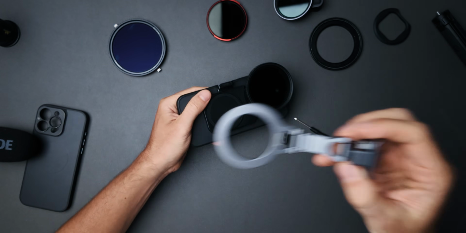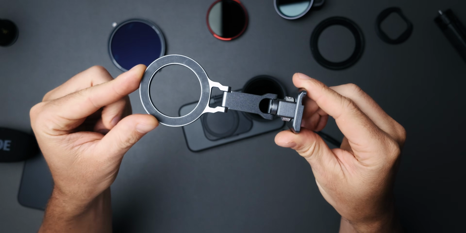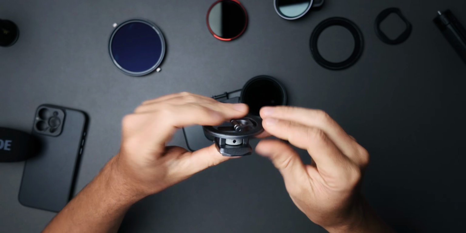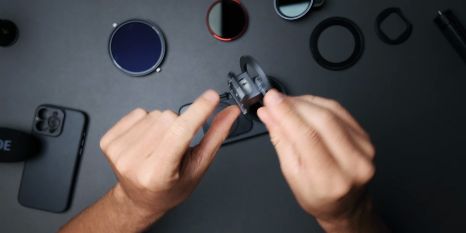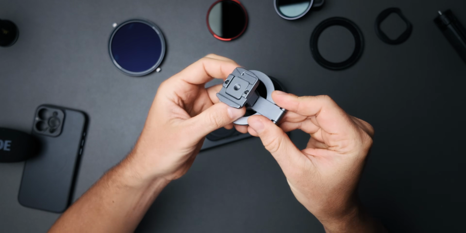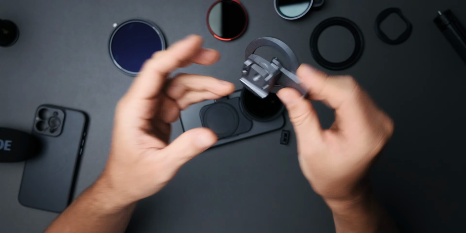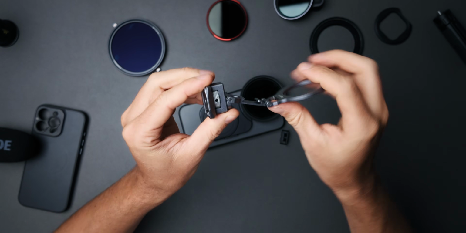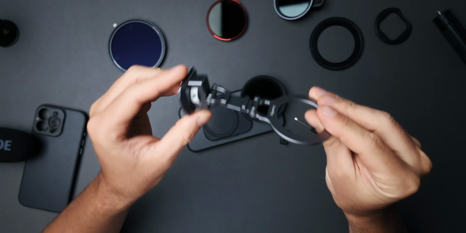For example, I have this SmallRig DJI RS4 Mini Arca Swiss mount, and this is by far my favorite tripod slash gimbal mount because it is very compact, as you can see, barely takes any space in my bag. It also has a 1/4" thread, an Arca Swiss plate, a cold shoe mount to be able to easily mount it on top of your camera. It's MagSafe, and these hinges in here are relatively strong, and also it has a cold shoe in here.